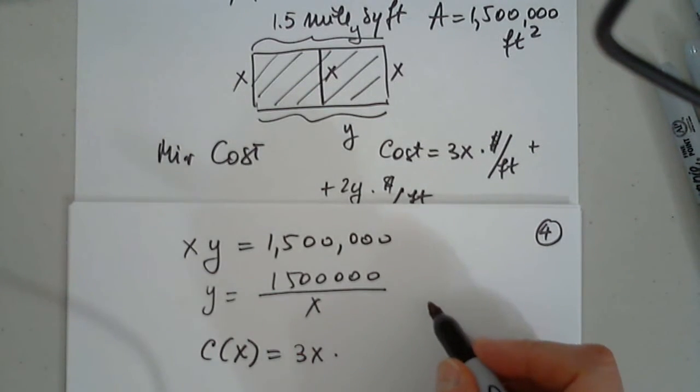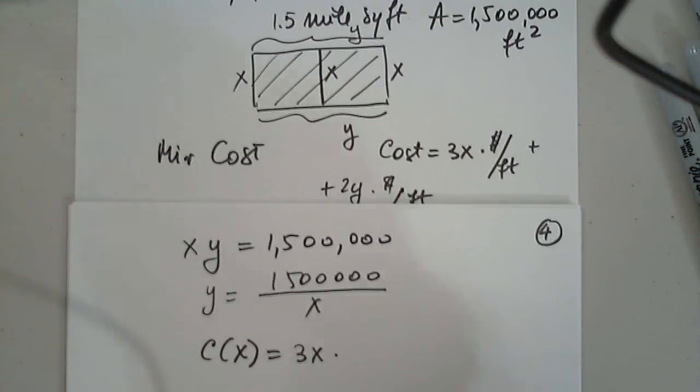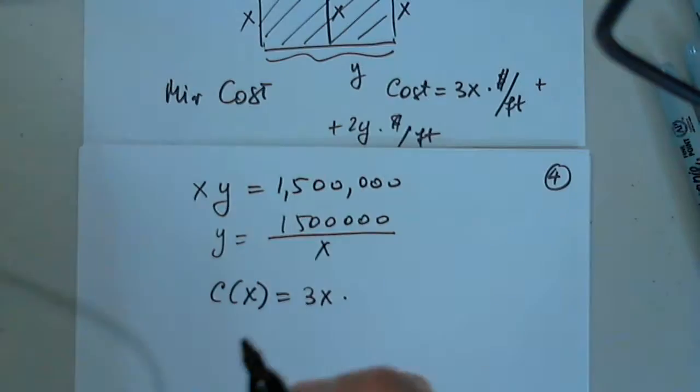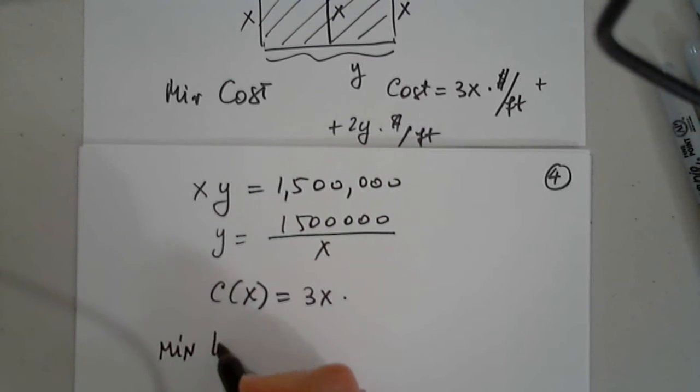But in that case, we're not minimizing the cost then, so then we're minimizing the length.